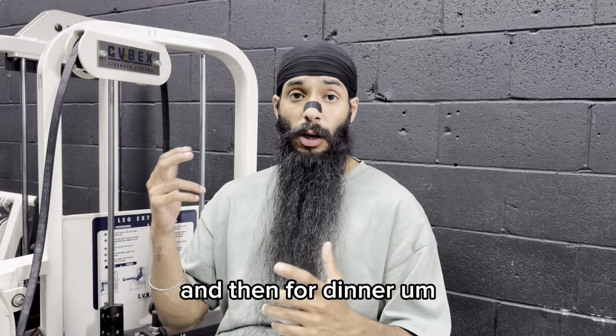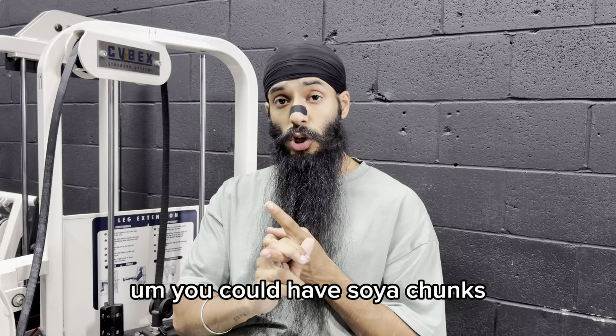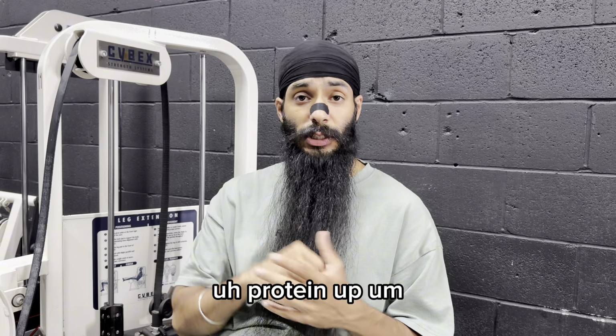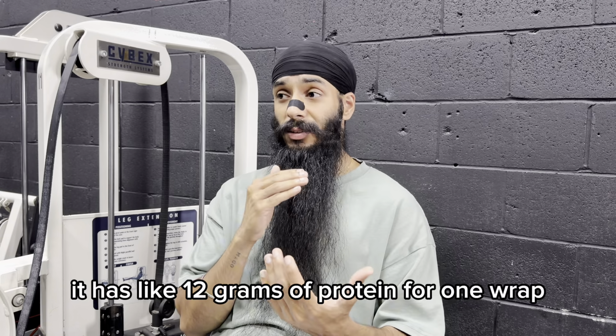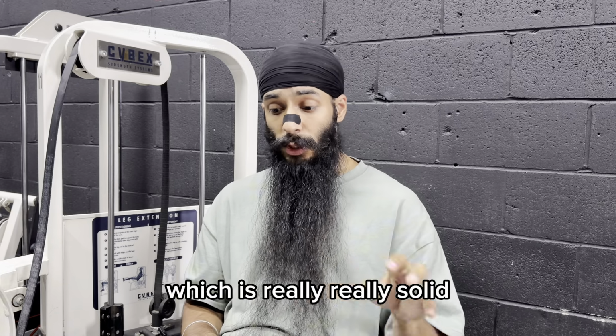And then for dinner, you could have tofu again with whatever sabji is made at home. You could have soya chunks. Those are really, really solid. And then also you could have protein wraps as well. Protein Up is a really, really good company. They make wraps. It has 12 grams of protein for one wrap, which is really, really solid.